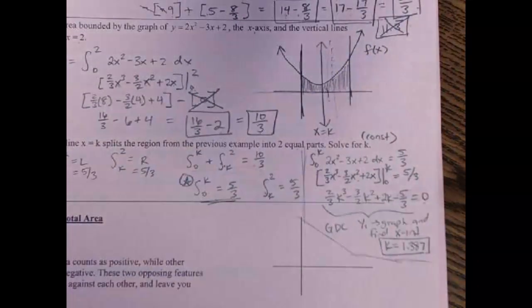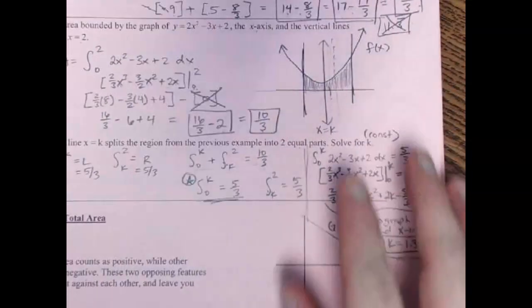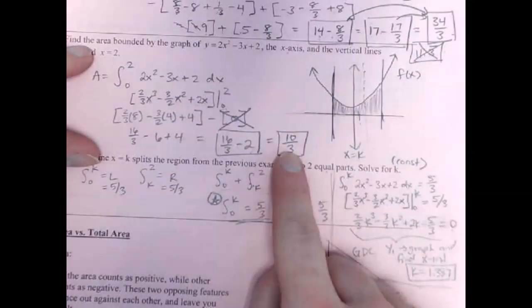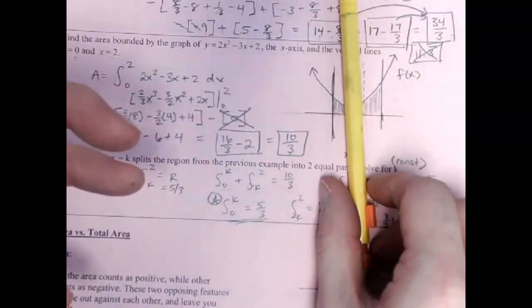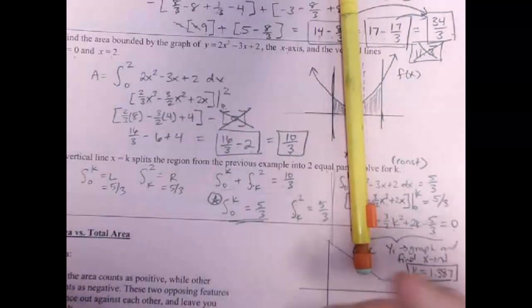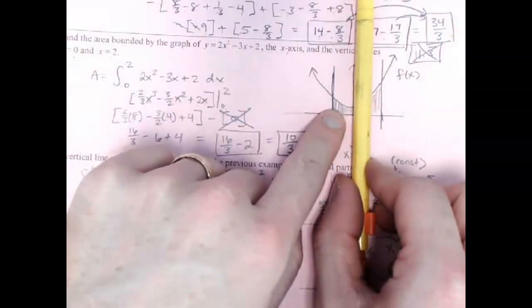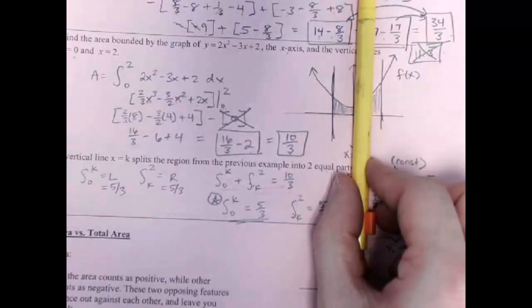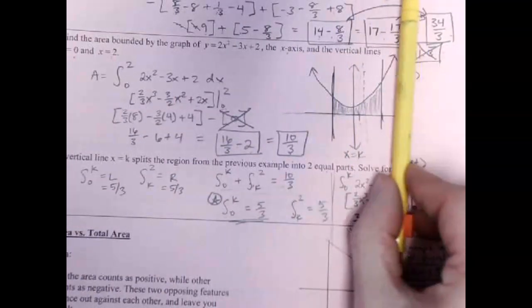Okay, but those can be a little bit tough. The general idea, though, is integrate to find the total. And then if we have some vertical line that is splitting the region and dividing it into parts, it doesn't always have to be equal parts. Like here it was nice, so we knew left plus right was equal to total, or we knew the left was half and the right was half. But your line may not always split it exactly in half.